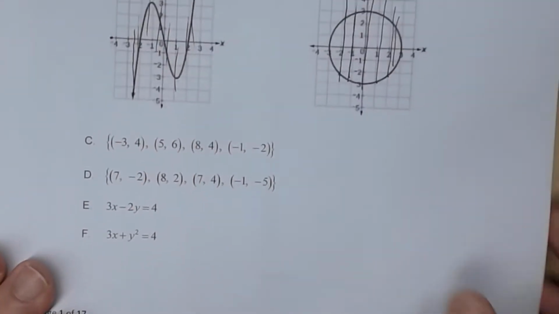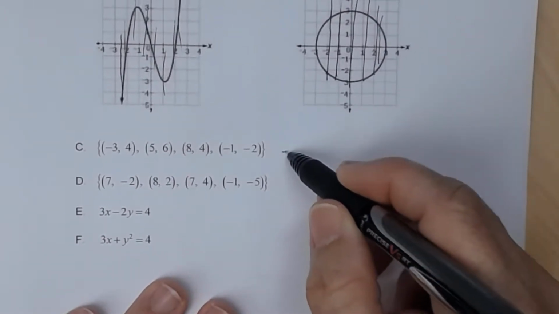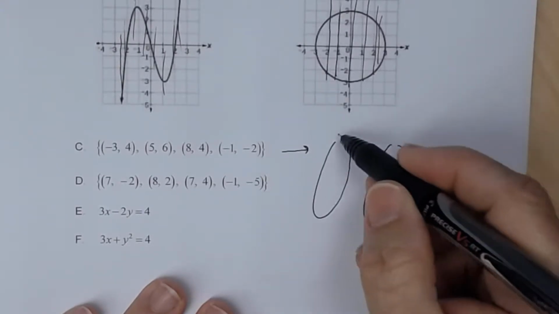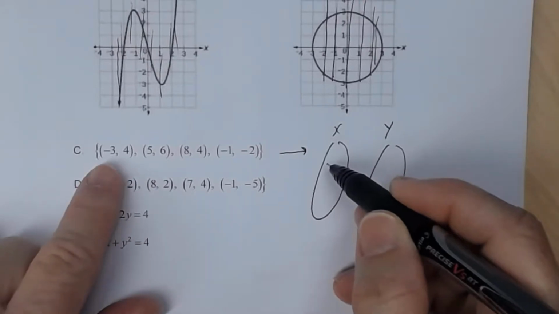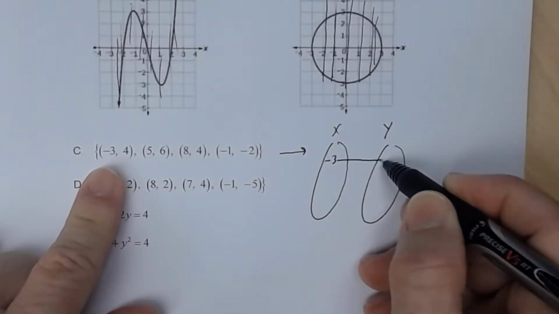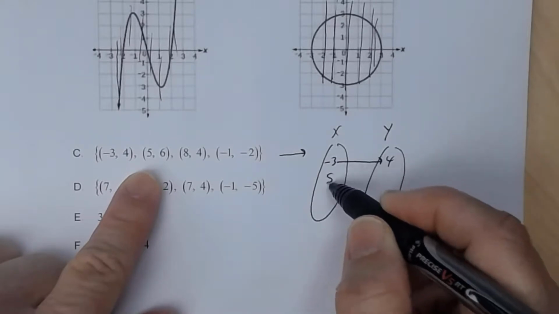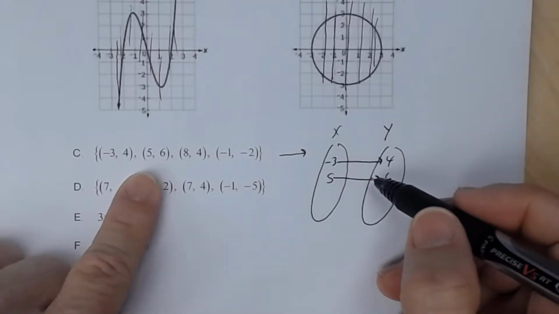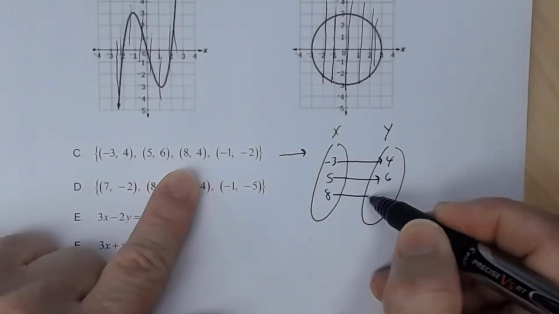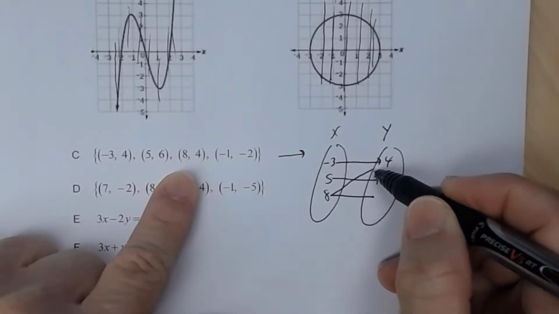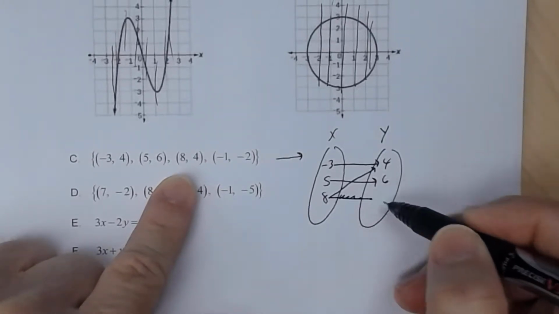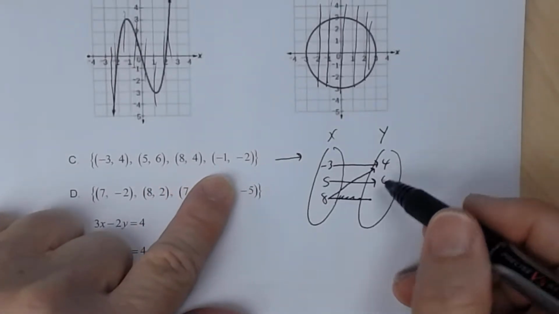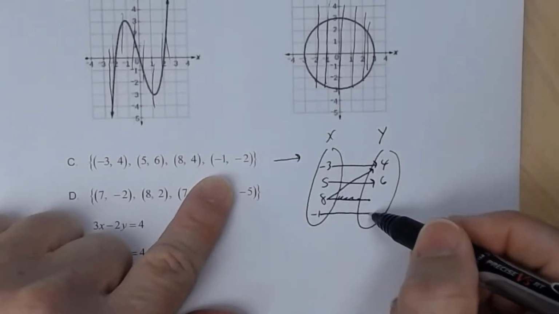Okay, in letter C, you have a set of ordered pairs. What you may want to do here is draw a mapping to help you have a visualization. This says that when x is -3, my y coordinate is 4. When x is 5, my y coordinate is 6. So 5 gets mapped to 6, -3 gets mapped to 4. When x is 8, the y coordinate associated with it is 4. So it's already here, so I'm going to draw it here. If it's already listed, list it just once. Don't list it again. If x is -1, my y value is -2.